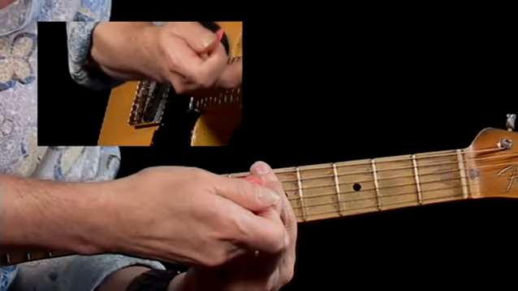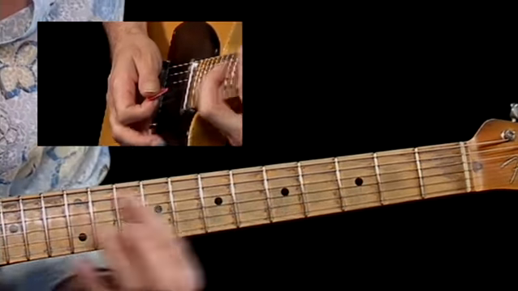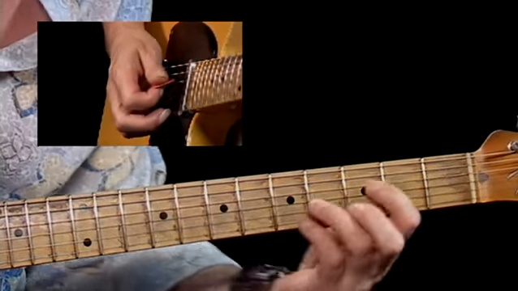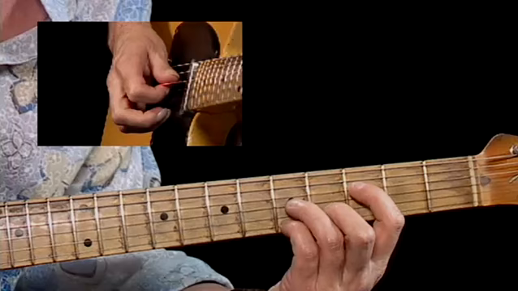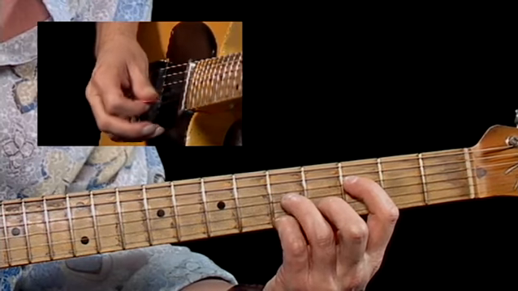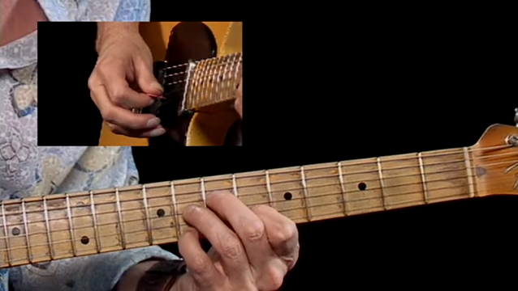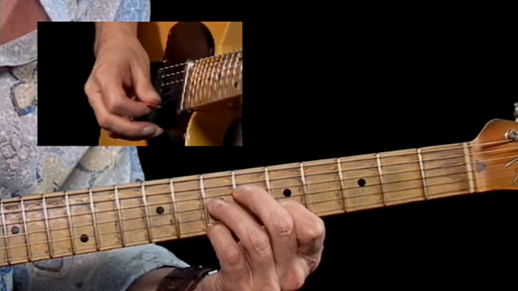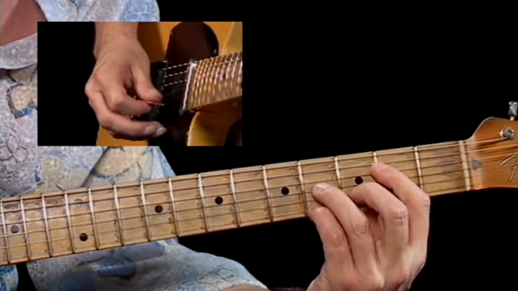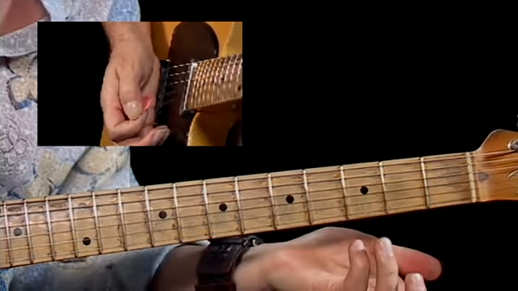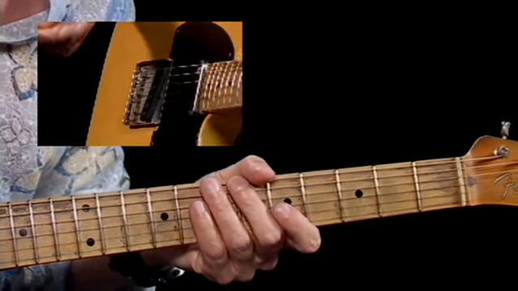Okay, and then that pattern is repeated for the D minor, back to the A minor, and for the F7, it's the same pattern.